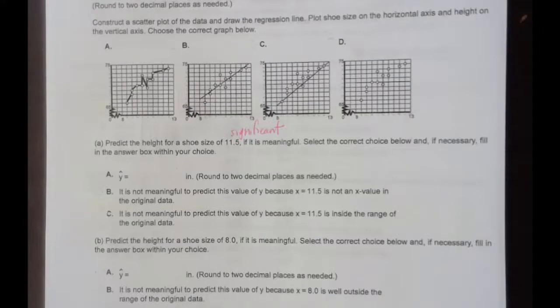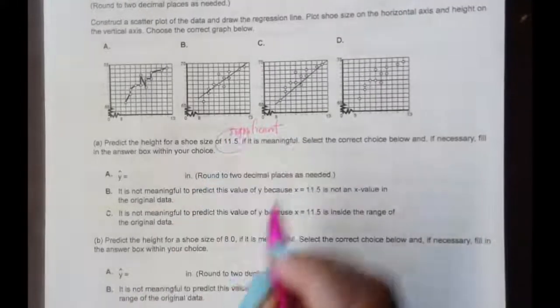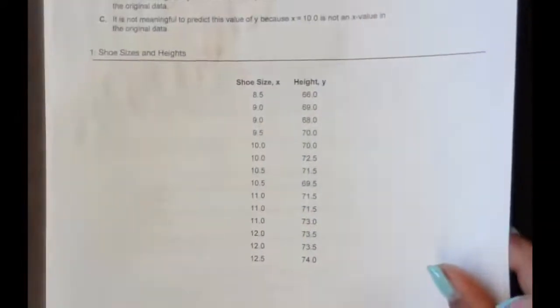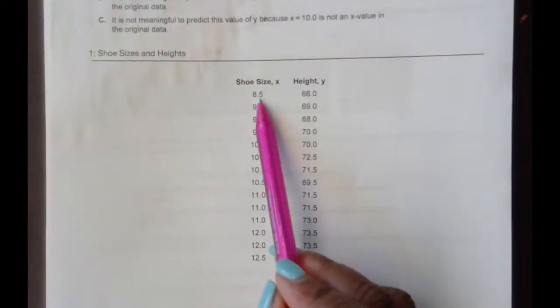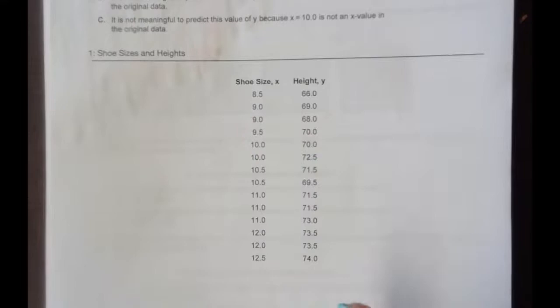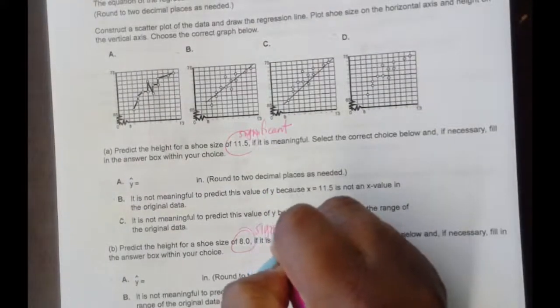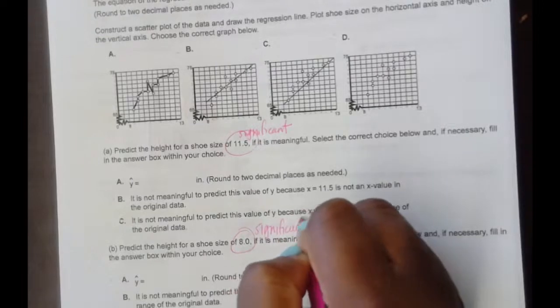Look at B. 8.0 is the data. Is 8.0 significant, y'all? Yeah. Even though this is 8.5, 8 is not far from that. So yes, that also would be significant. That means you can find an answer for it.